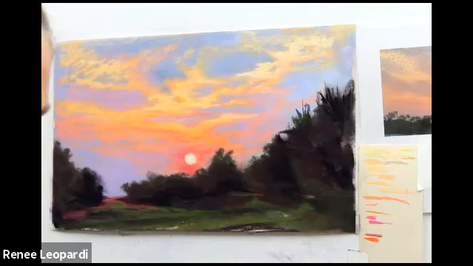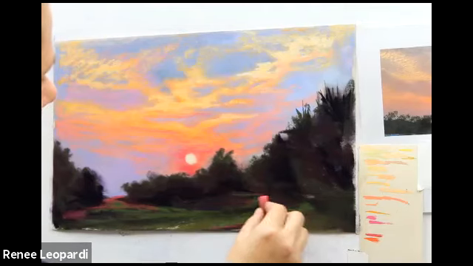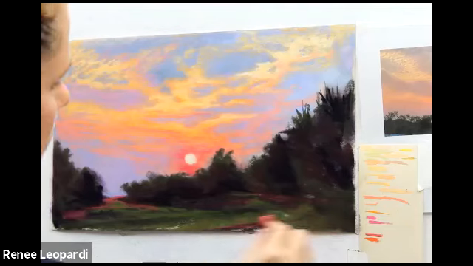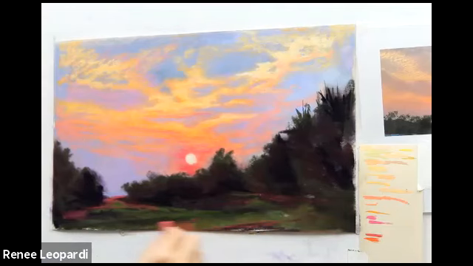Trying to be loose and specific all at the same time is quite a challenge. So we'll get some of that.